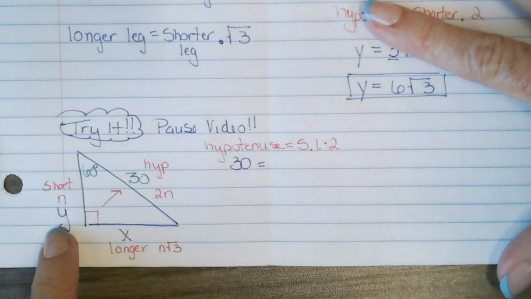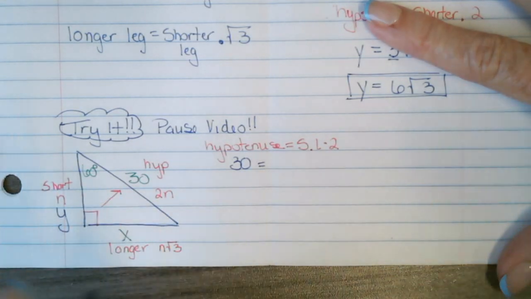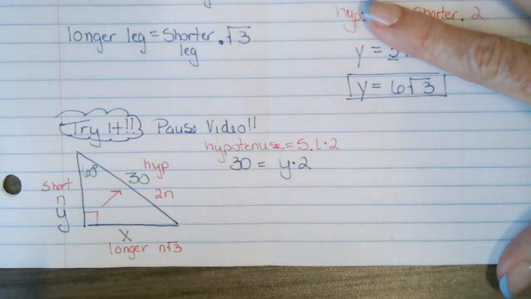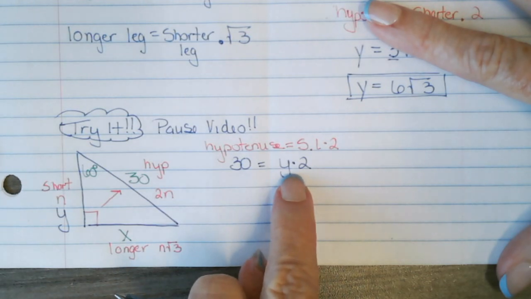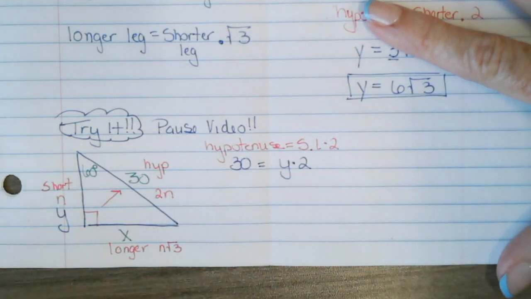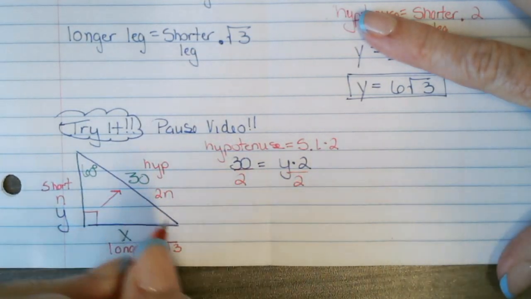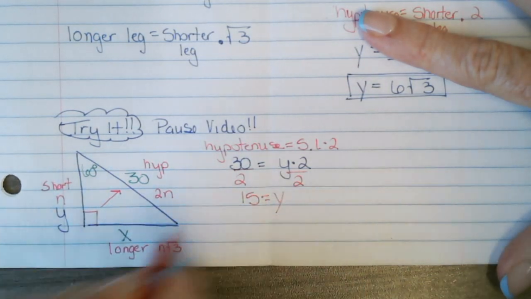So my short leg is y times 2. We know any variable multiplied, the opposite to solve it would be to divide. So I'm going to divide by 2, divide by 2. That gives me 15 equals my y.